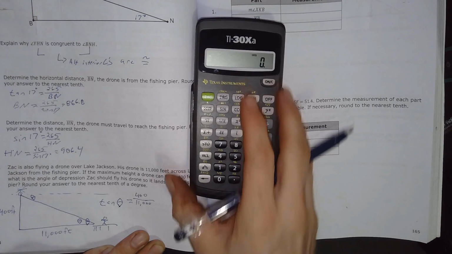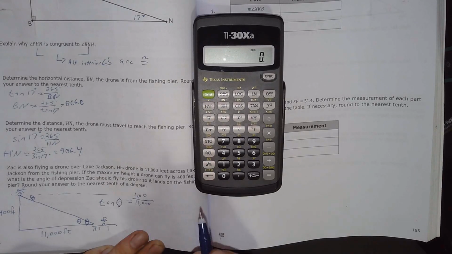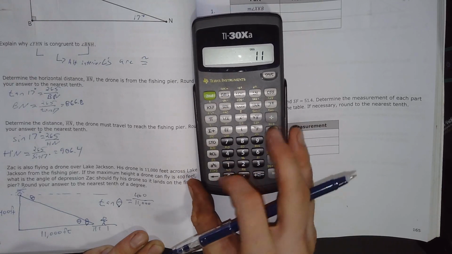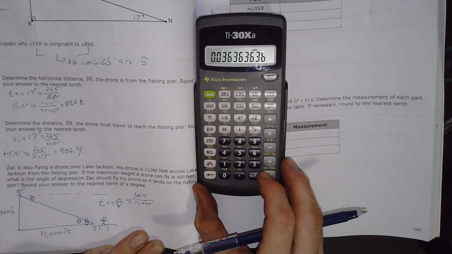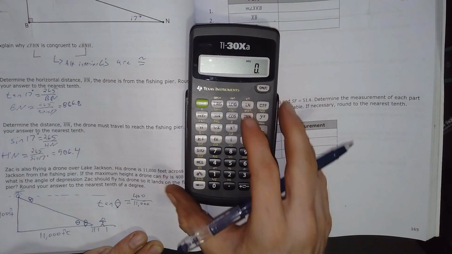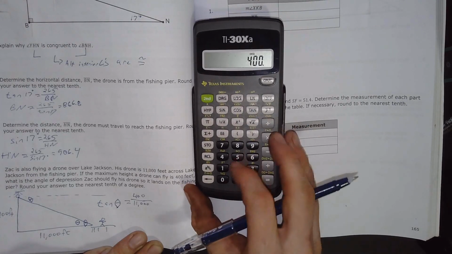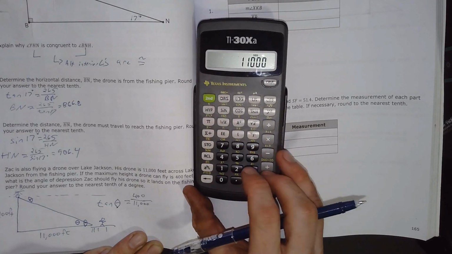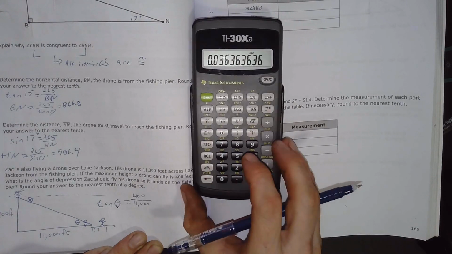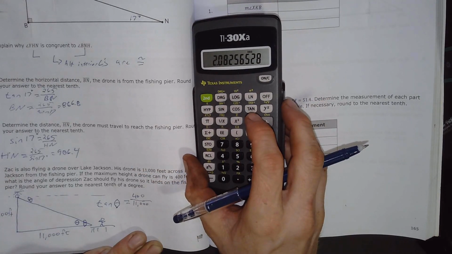All right, so the tangent. So we got to figure out what is the tangent of theta? All right, so 400 divided by 11,000 equals, that is the tangent. It's a small tangent. Did I do that right? Yeah. Let's see. 400 divided by 11,000 equals, okay, now I'm going to take the arctangent of that, and so the angle.